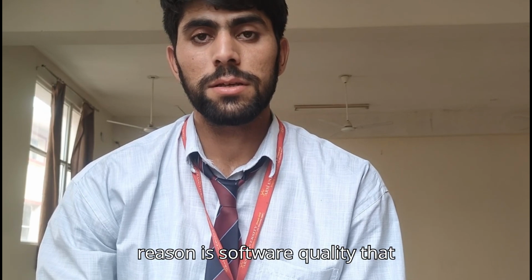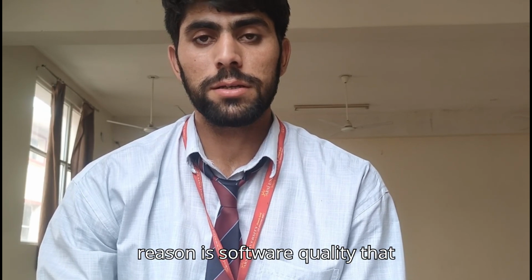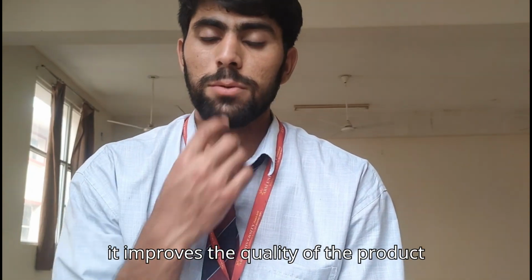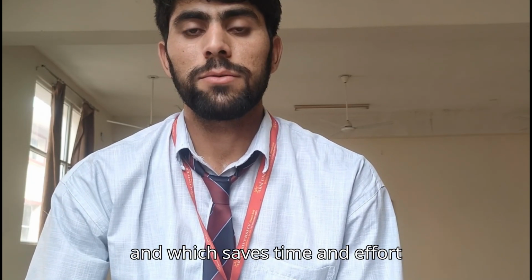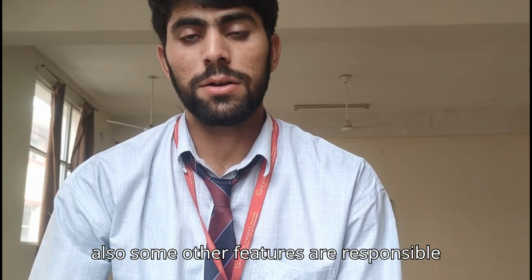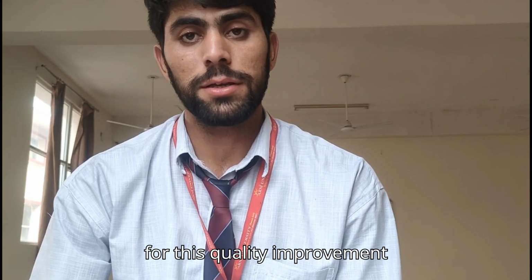Second main reason is software quality, that means product quality. It improves the quality of the product due to the automated deployment, which saves time and effort. Also, some other features are responsible for this quality improvement.